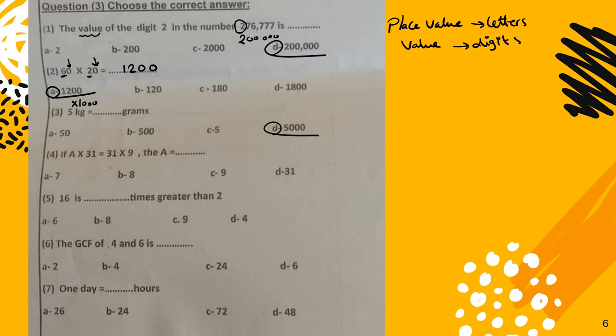A times 31 equals 31 times 9. Miss, this A, shouldn't we have only numbers? We agreed that this A is what? It's an unknown, or what? It's a variable or unknown. Okay, so it's a symbol. I ask you, what is the number if I multiply by 31 equals 31 times 9? This is similar to what? Commutative. So A here equals what? Just by looking, equals what?